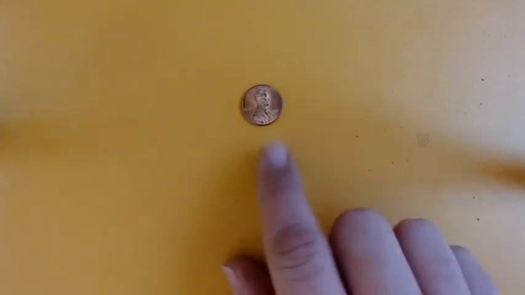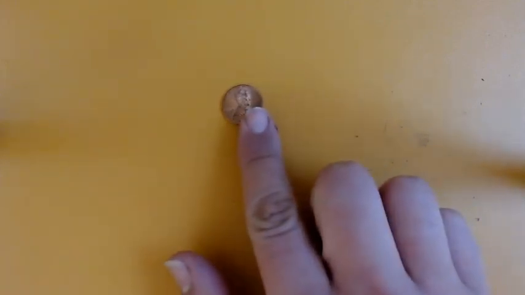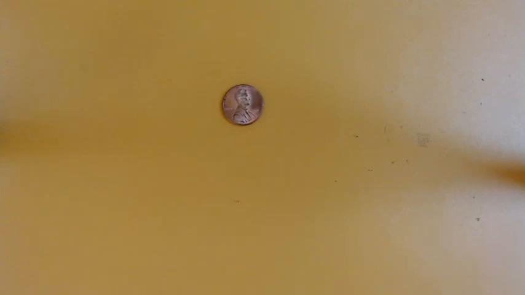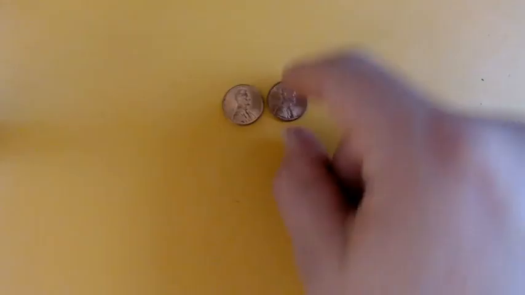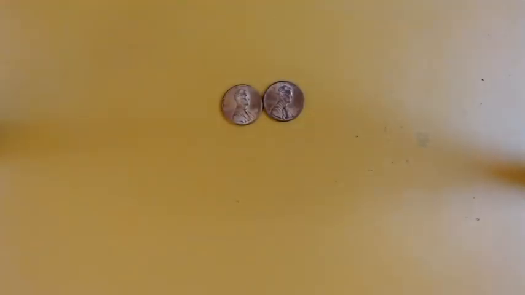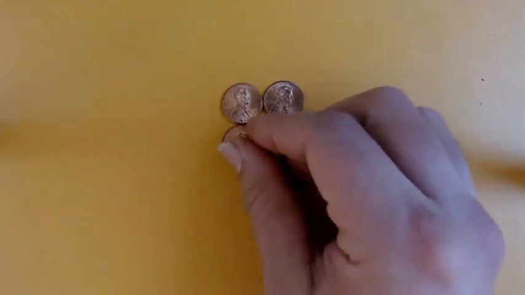But now I'm going to perform some actions to make this money grow. All right, so here's going to be my first action. The first thing I'm going to do is I'm going to double the amount of money that I have. Well, that's going to bring me to 2 pennies. The second thing I'm going to do is I'm going to double this money again. That's going to bring me to 4 pennies.